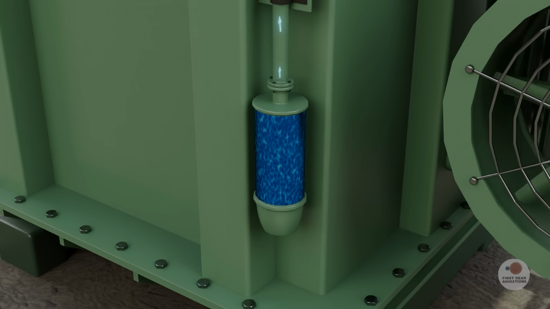This device contains desiccant crystals that absorb moisture and other impurities from the incoming air, ensuring that only dry, clean air enters the system. The blue color of the silica gel indicates it is dry and active. When it becomes saturated with moisture, it turns pink, signaling that it needs to be replaced.